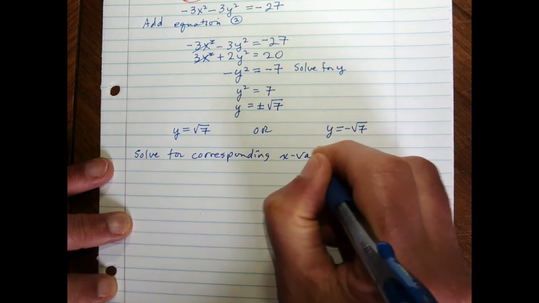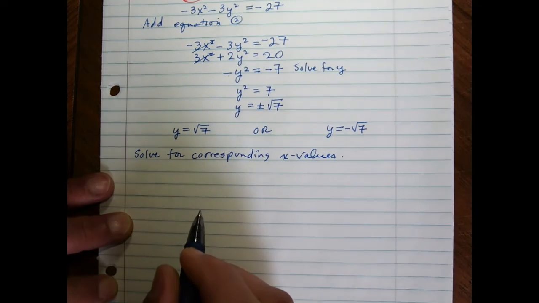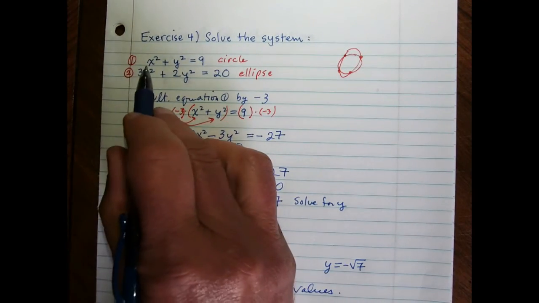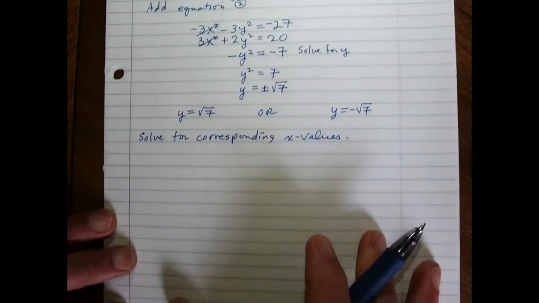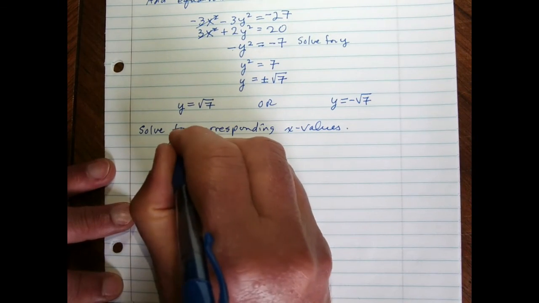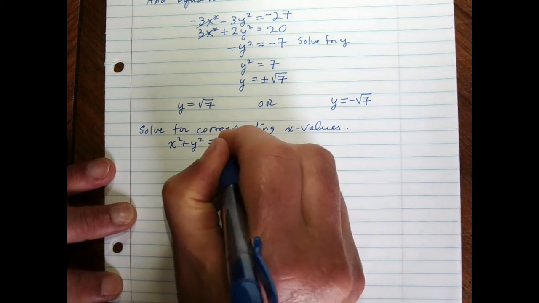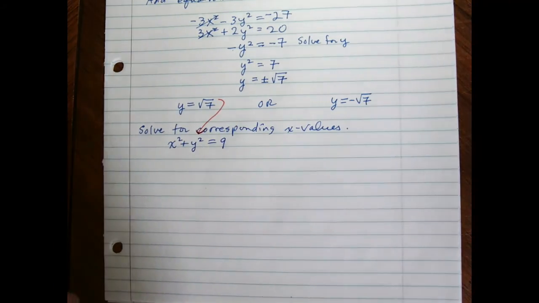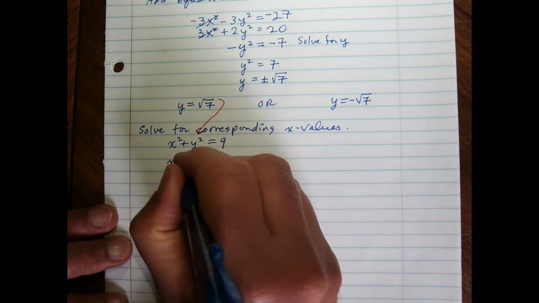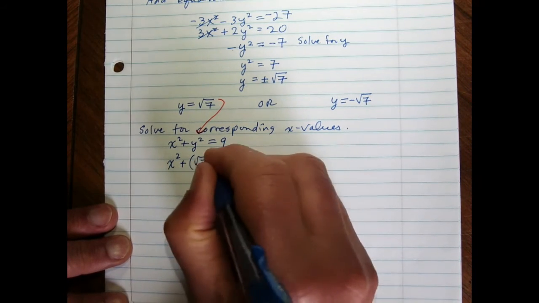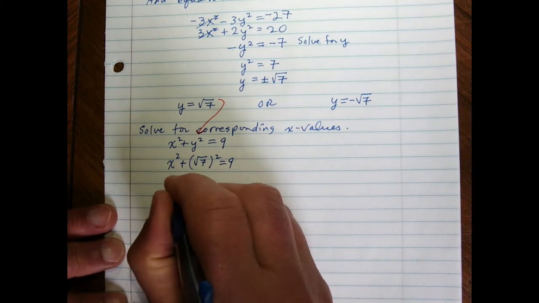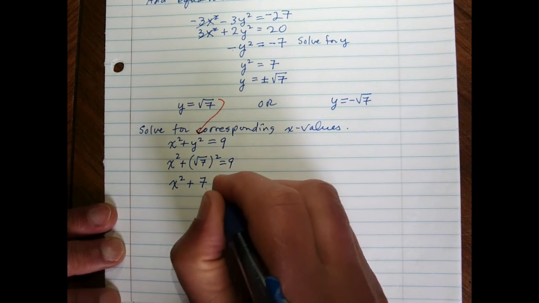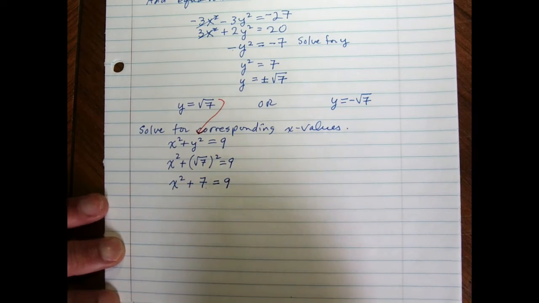So solve for the corresponding x values. Now here I don't have an equation where x is solved for. And I think the simplest one to choose is just x squared plus y squared equals 9. That's what I'm going to plug into. So I'm going to take my square root of 7, plug it into this other equation. I get x squared plus square root of 7 squared equals 9, or x squared plus, that's just 7. The square root of 7 squared is 7 with no square root sign involved.